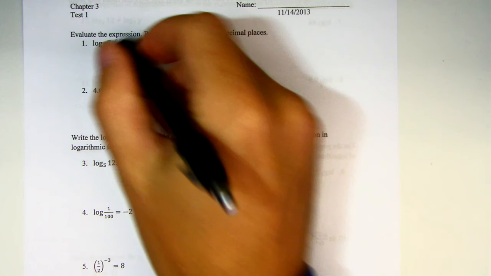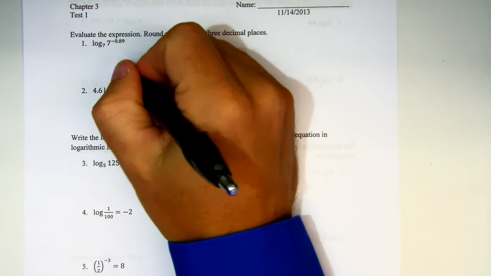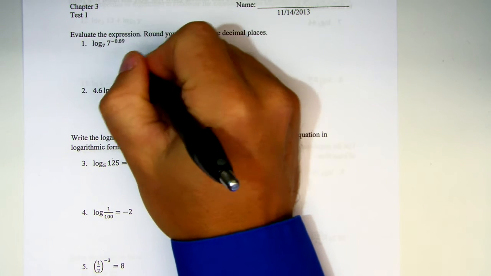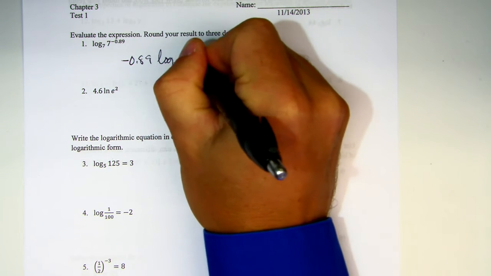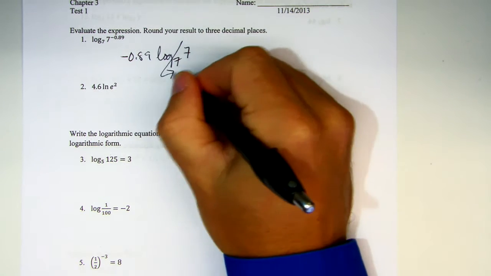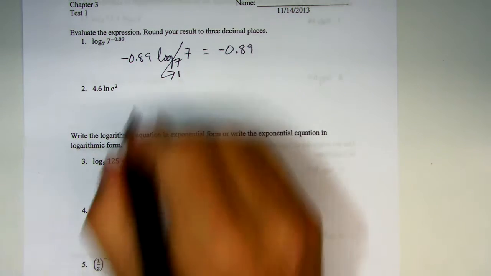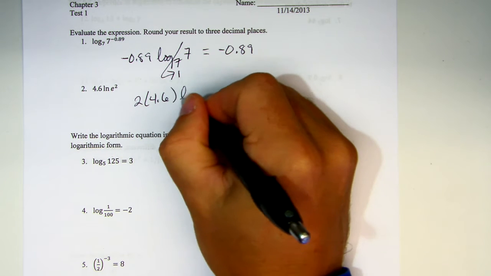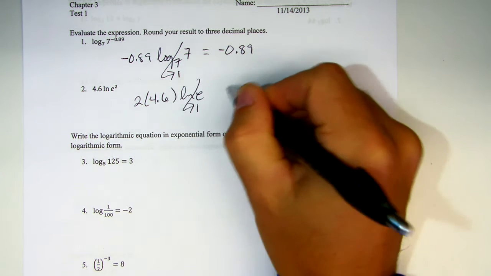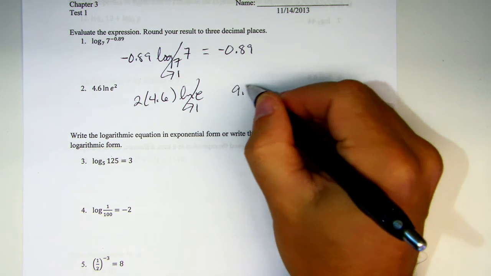On this one, it says round your results to 3 decimal places, and we want to evaluate the expression. So I'm going to use my property, or the exponent property. Right, and this is just 1. Then I'm going to use the exponent property again here. But that's 1. And so then this is 9.2?